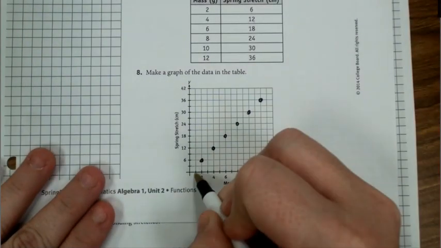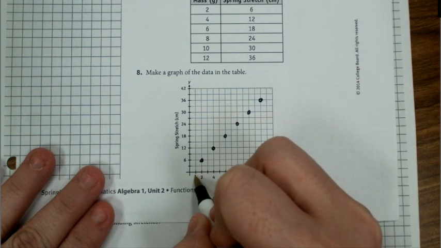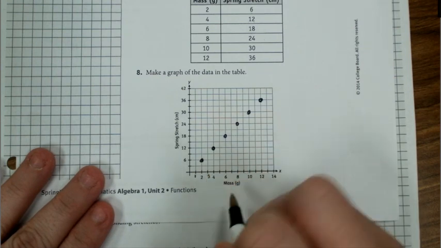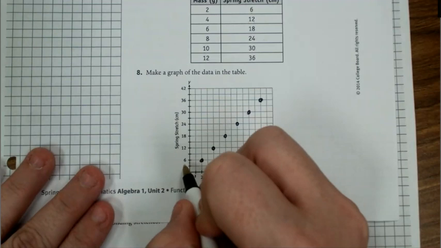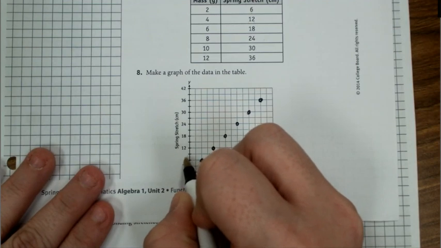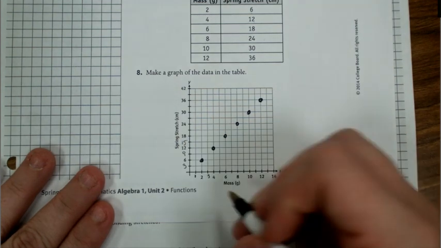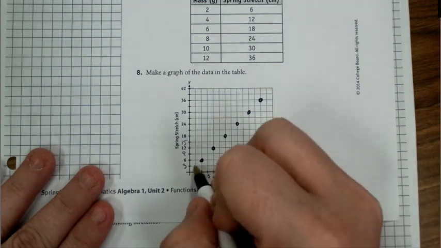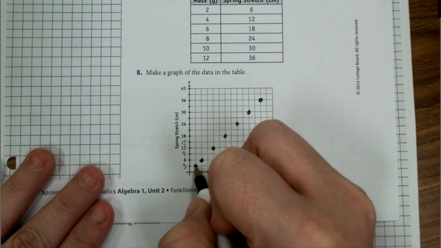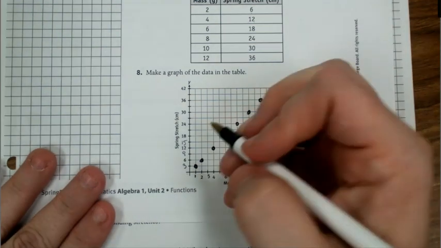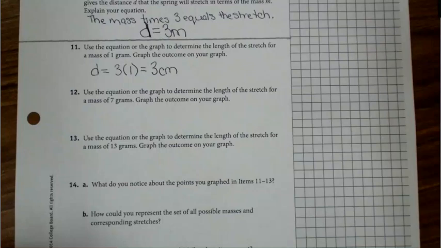So 1, and obviously these little submarks are every 1, right? And these obviously look to be 3, 6, this would be 9, 12, 15, and so on, right? So 1, 3 would be right here. Okay.